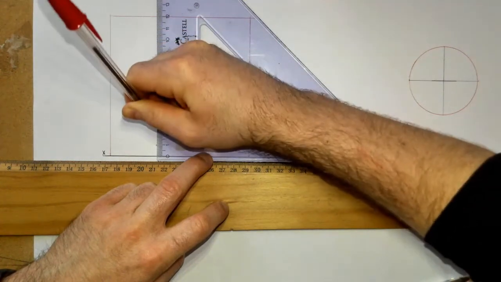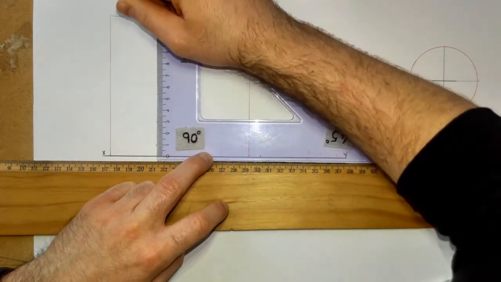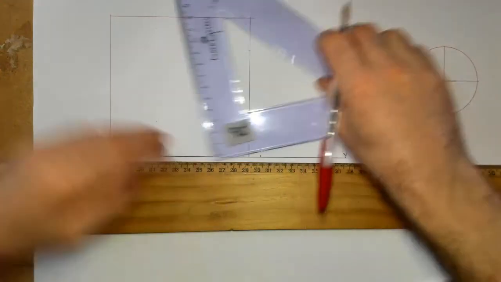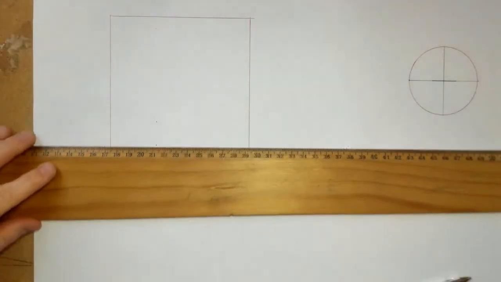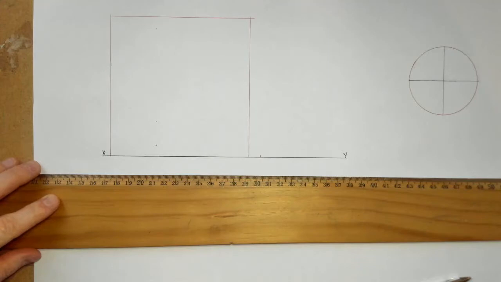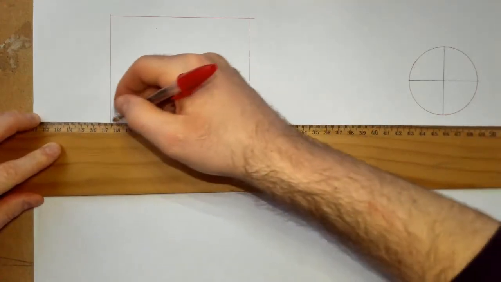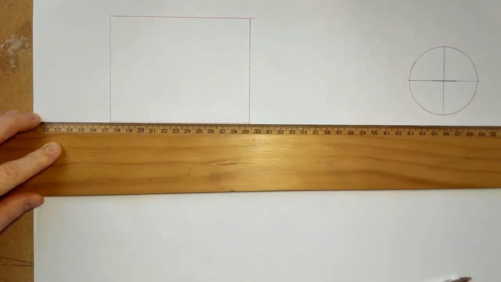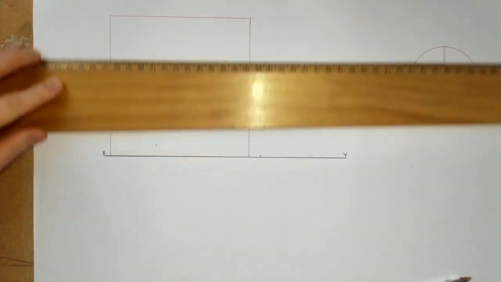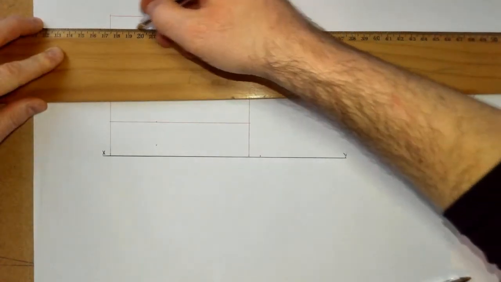Alright, so it's 30 there, and then it's 80. So 3 plus 8 is 11, and then we have 10 left over at the top. So just making sure I'm doing that correctly. Project this line across, because that will give me the points J and L. And then I've got this line here at the top.